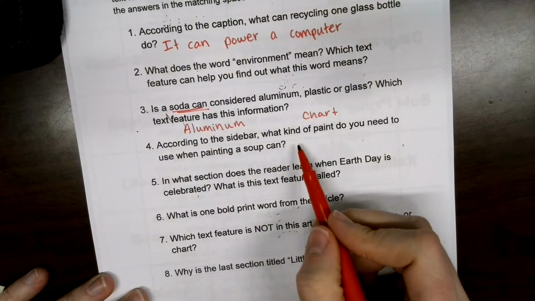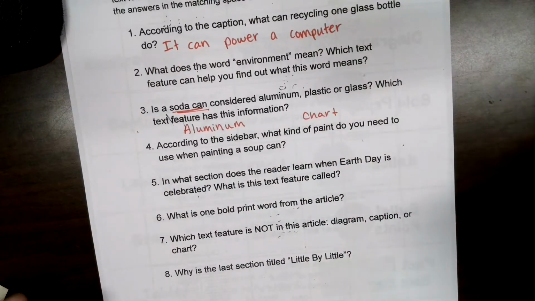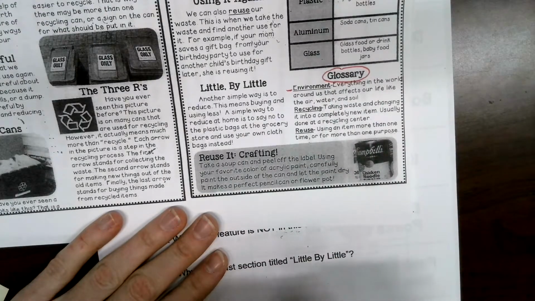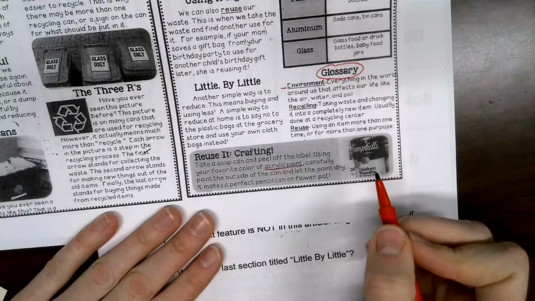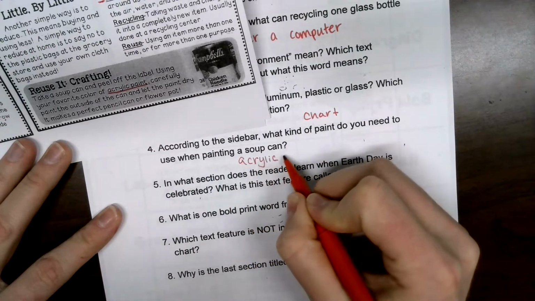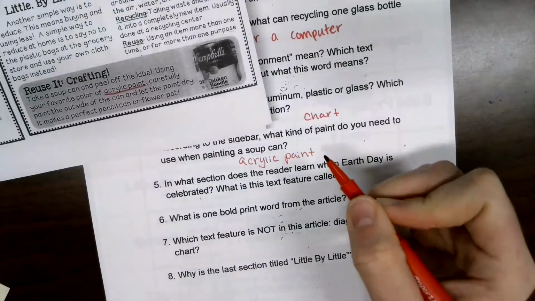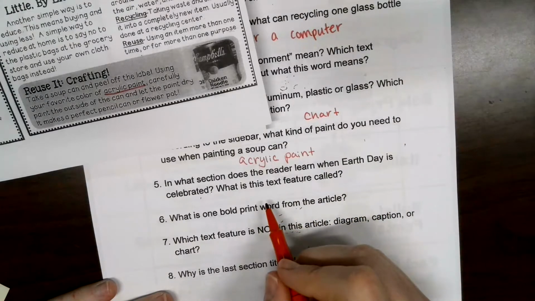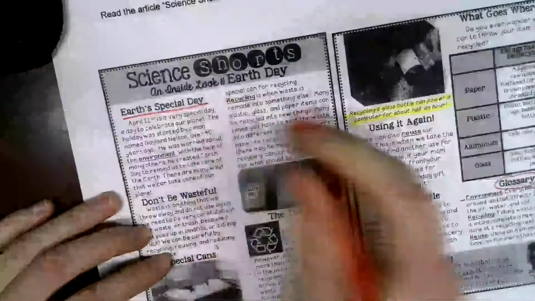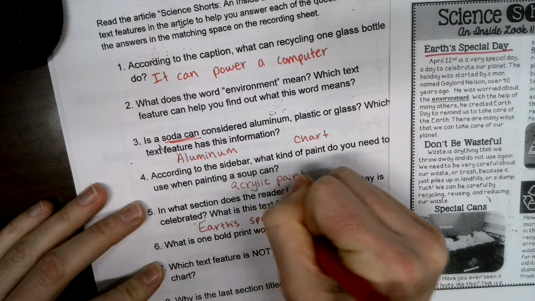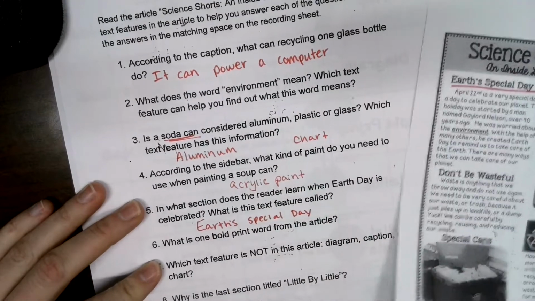4. According to the sidebar, what kind of paint do you need when painting a soup can? Sidebar is like a little paragraph that doesn't really go with it, it's just a little blurb. And the type of paint that we needed was acrylic paint. 5. In what section does the reader learn when Earth Day is celebrated? That was an Earth Special Day. What is this text feature called? It's a heading.